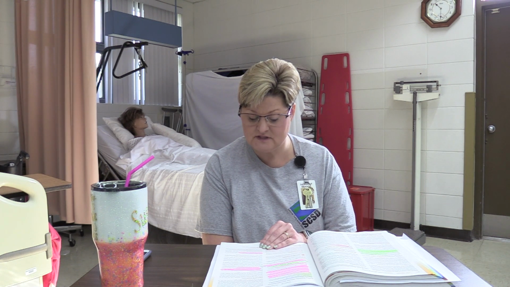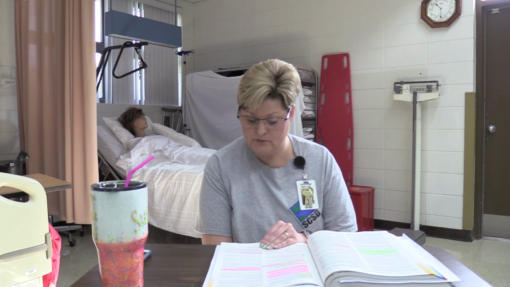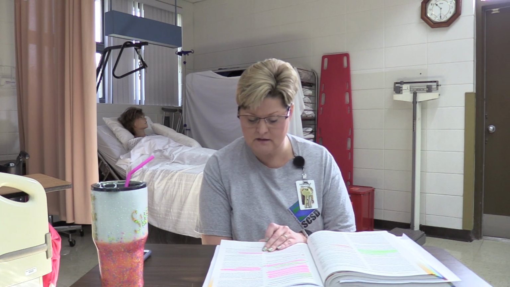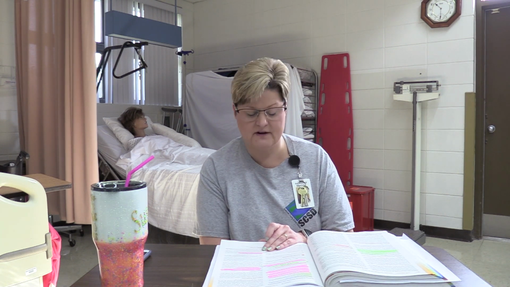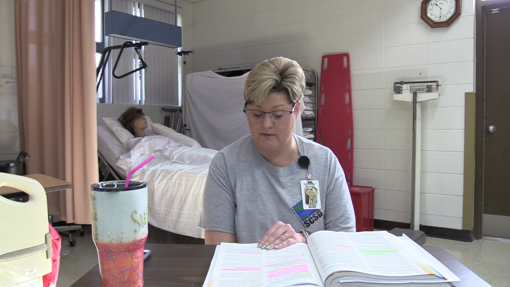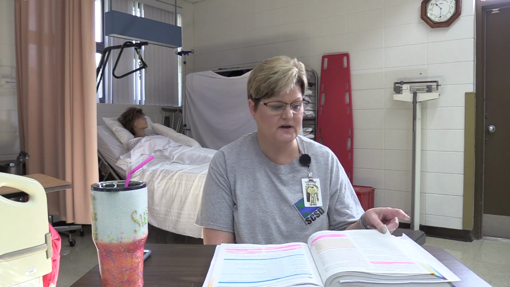Generalized seizures affect the entire brain. There are two types: the absence seizure and the tonic-clonic seizure. Absence seizures we call petit mal seizures because they usually are just a period of staring that lasts a few seconds. The tonic-clonic seizure, which is the one that most people automatically think about, is also called a grand mal seizure or convulsion.